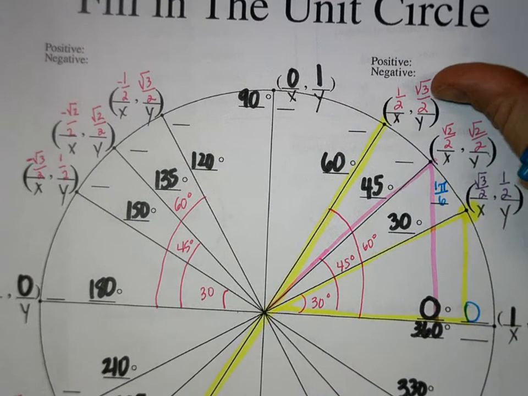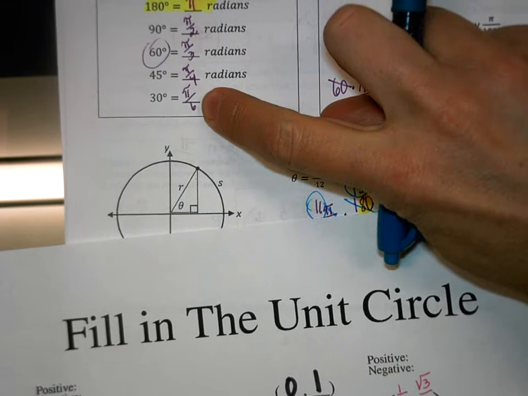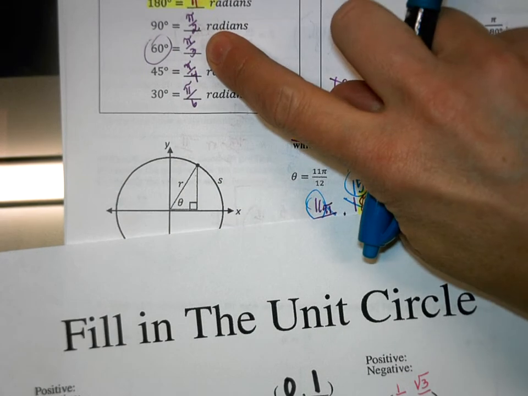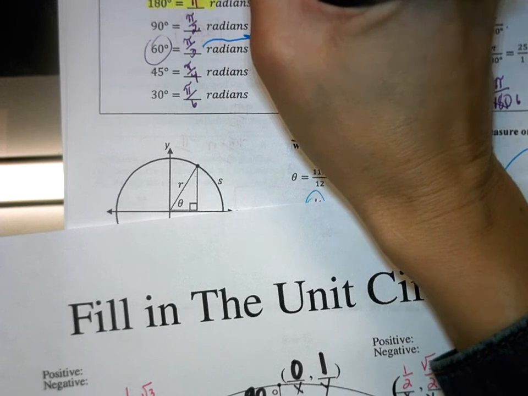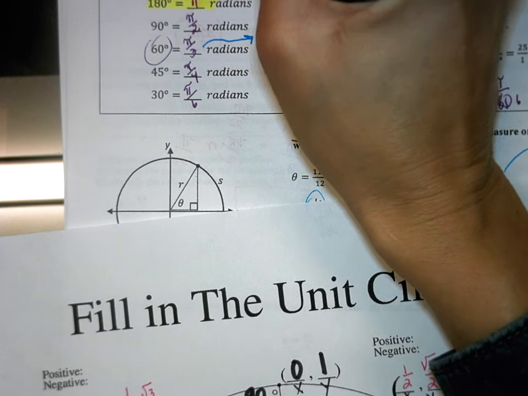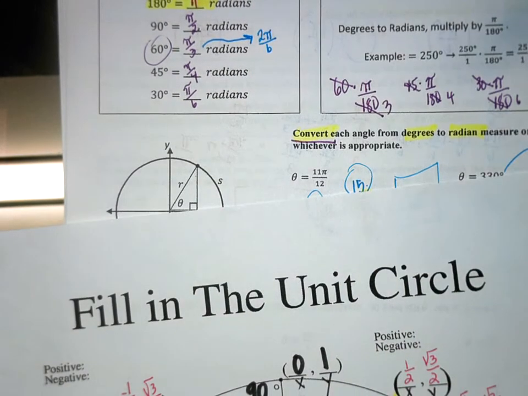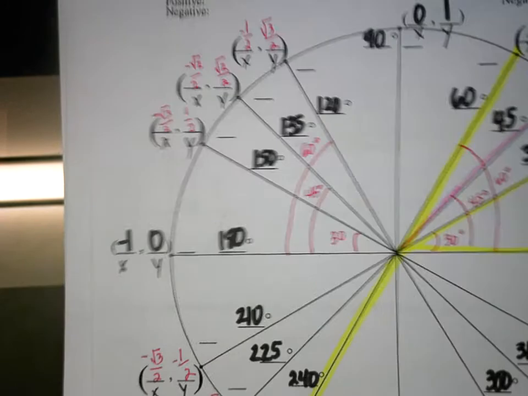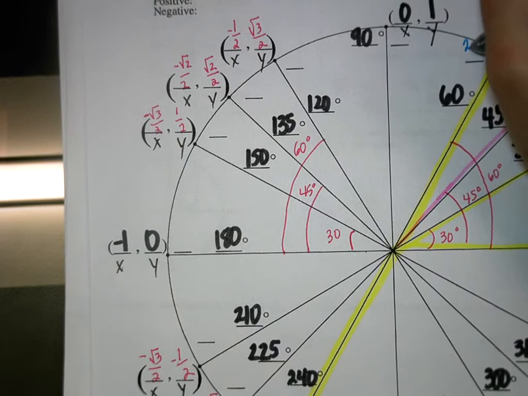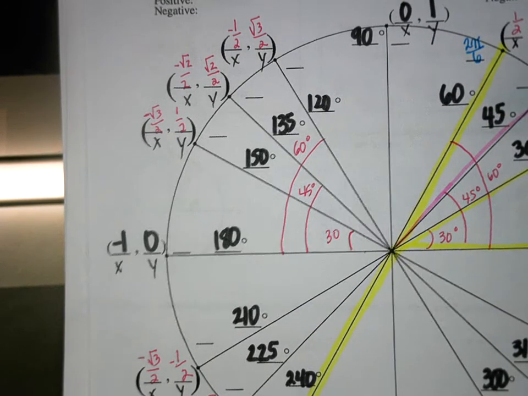60 degrees was what? If you go back to the sheet, what do we find out? Pi over 3. Now this pi over 3 is the same thing as 2 pi over 6. Does 2 pi over 6 reduce to be pi over 3? Yes. And so for 60, I'm going to write this as 2 pi over 6.